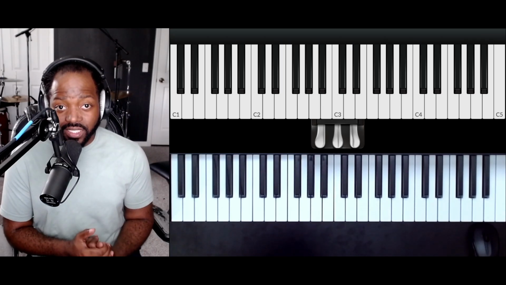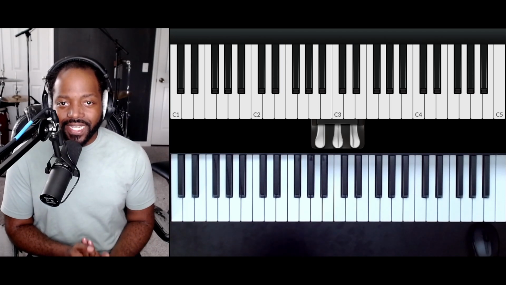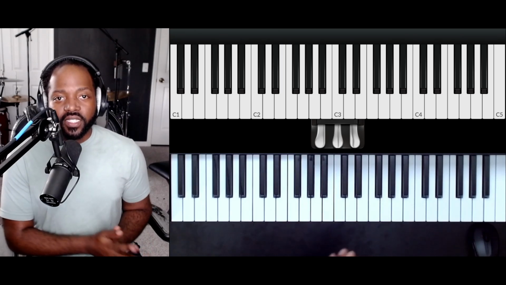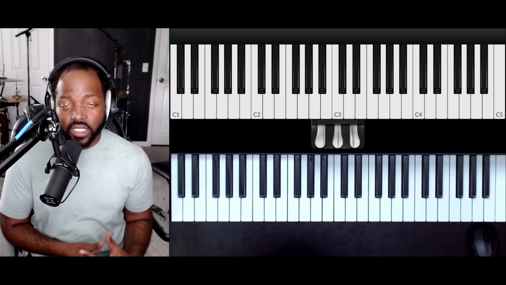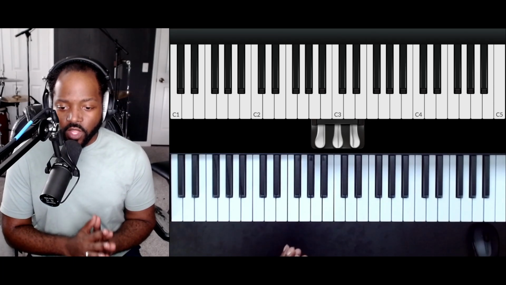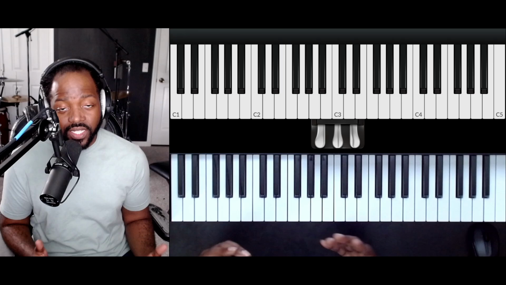Okay, so one of the things that we can do is voice lead. All voice leading is literally playing something that is leading us to the next chord or to the next melody note. In this case, we want to go from the 1 to the 4. So one of the ways that I would think about doing that is simply walking up the scale. That's the easiest way to do it.